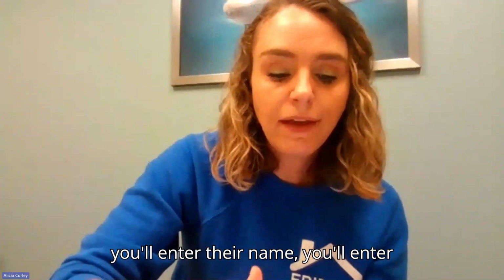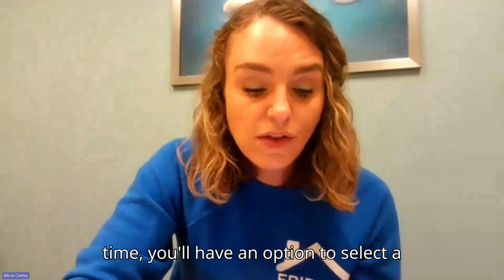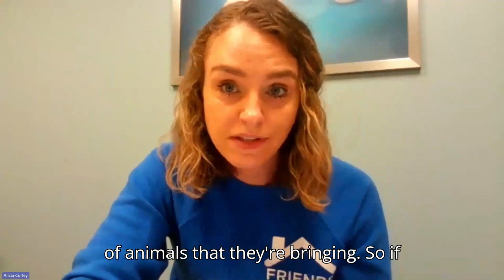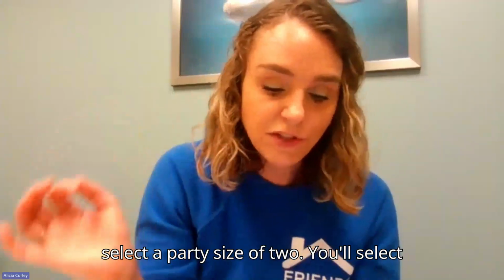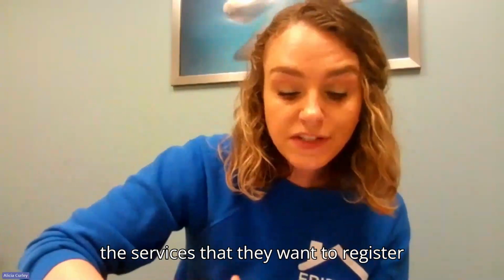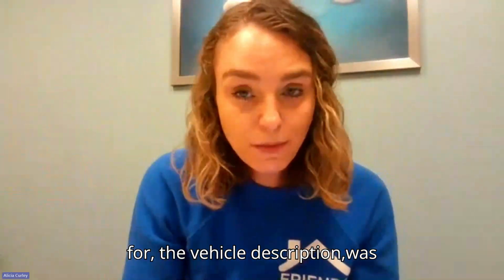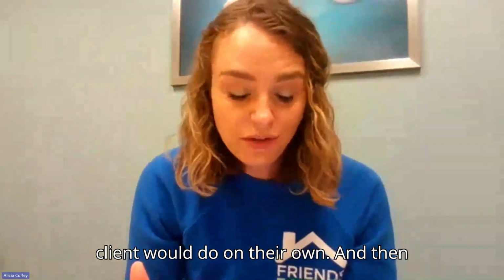So you'll enter their name, you'll enter their phone number or email. This time, you'll have an option to select a party size. And party size is the number of animals that they're bringing. So if they're bringing 2 animals, you'll select a party size of 2. You'll select the services that they want to register for, the vehicle description, was their pet adopted from us, number of dogs, number of cats, just like the client would do on their own.